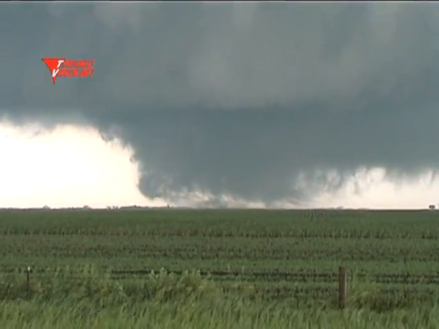Here it comes. We have a monster tornado!